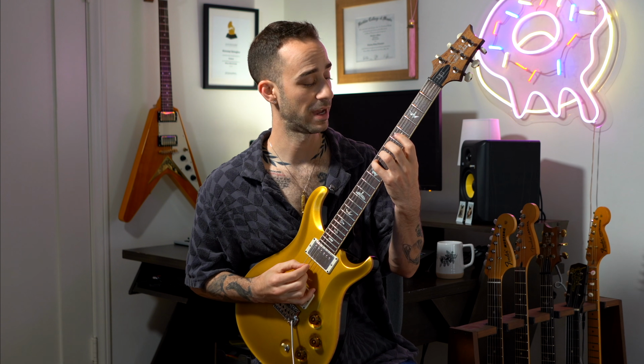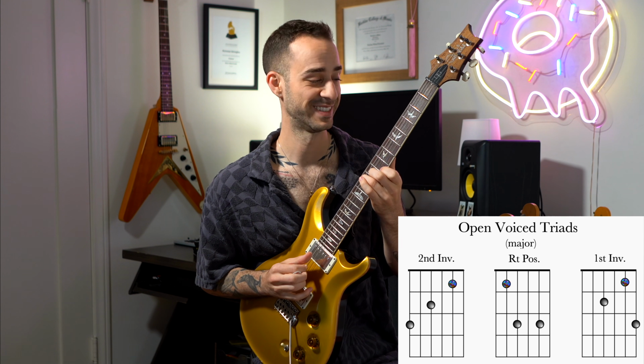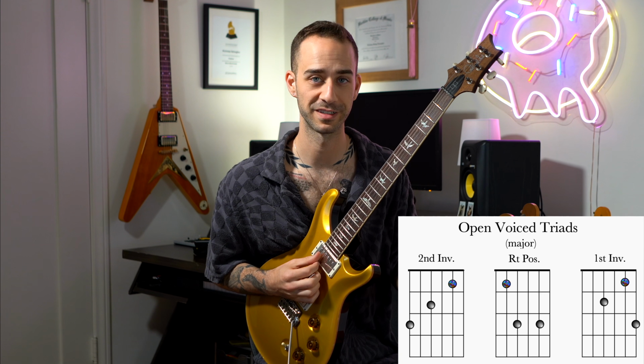Okay, same thing for F. I have F, A, C here, and I want to move this second note in the structure up an octave. Now I have my F spread triad. And same way, check this out, same way we had all of our closed triad inversions, we have spread triad inversions, right? And to me, these are some of the most beautiful sounds on guitar.